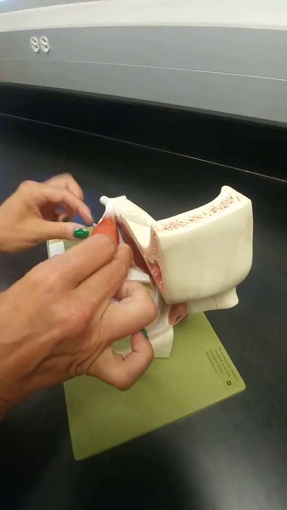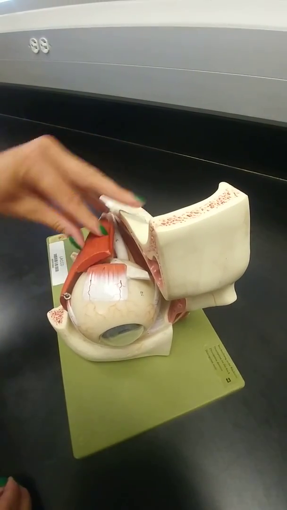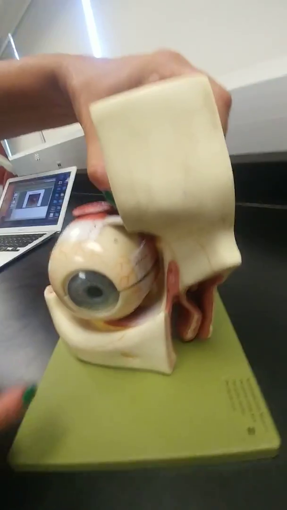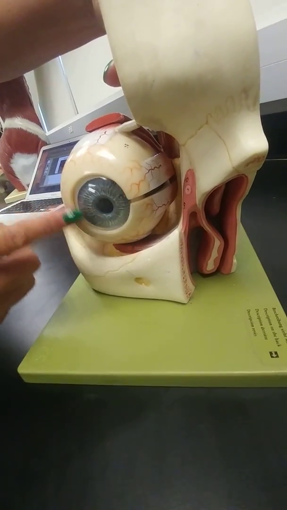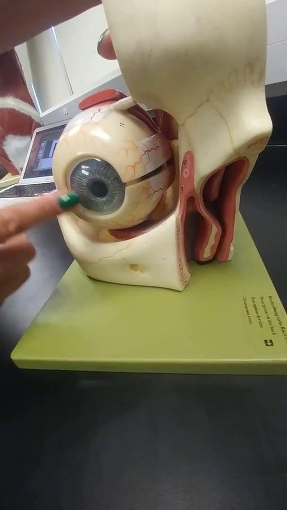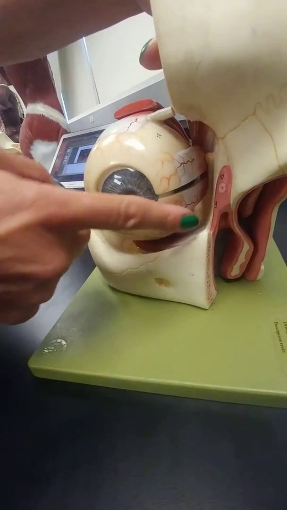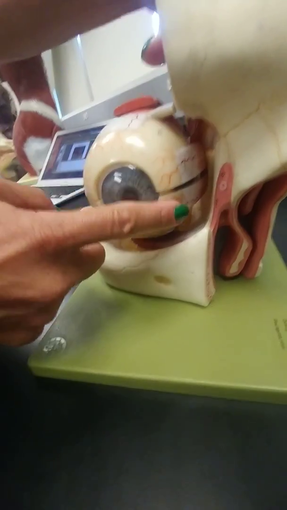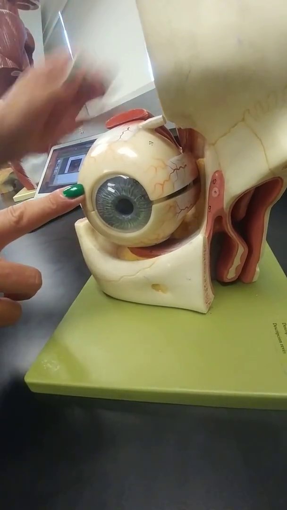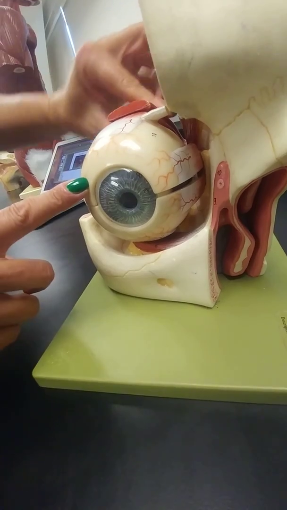If we look at the external parts of the eye, you can see of the eyeball itself, the cornea is this transparent anterior structure. The white of the eye is called the sclera. Now this model you can take apart, so I'm going to take it apart.